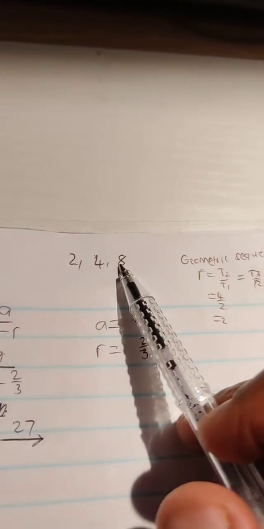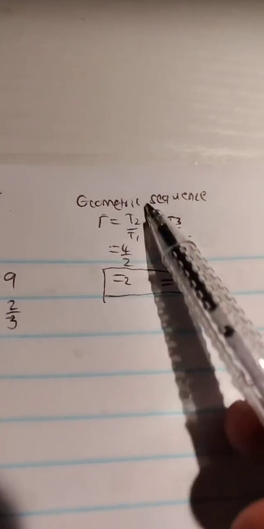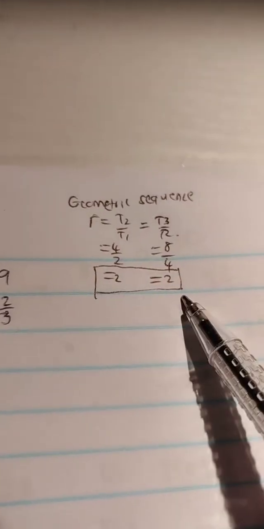Term 2 divided by term 1 is 4 divided by 2, which is 2. Term 3 divided by term 2 is 8 divided by 4, which is also 2. So that's why we say the ratio, because ratio speaks to fraction, is constant.